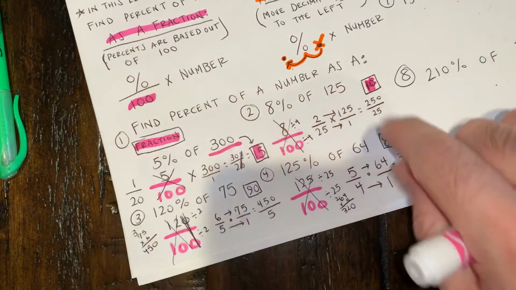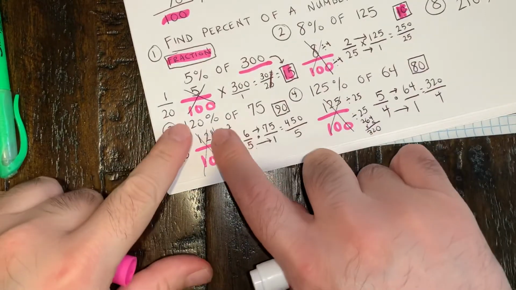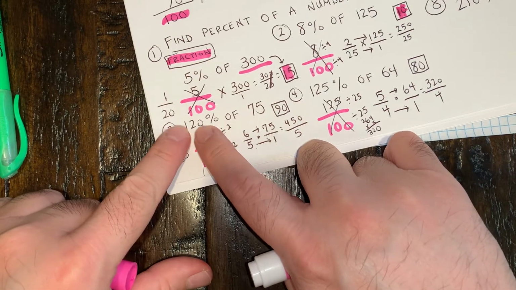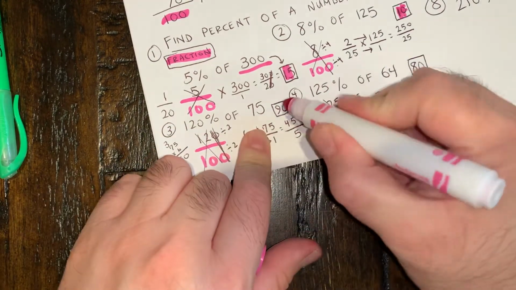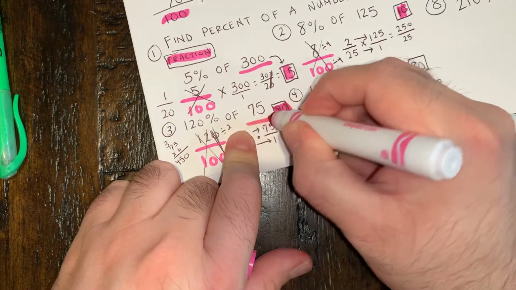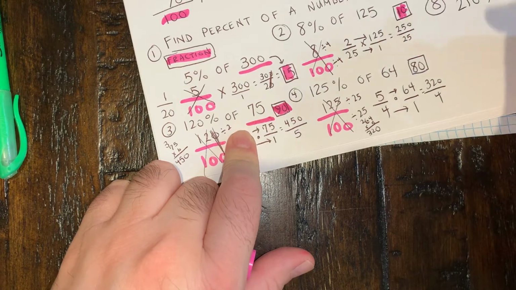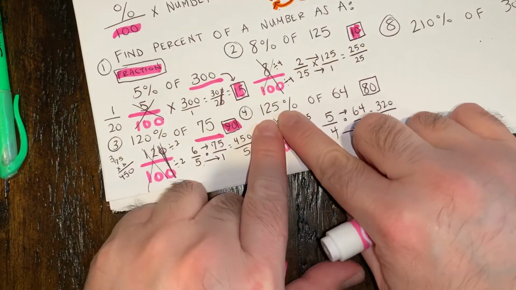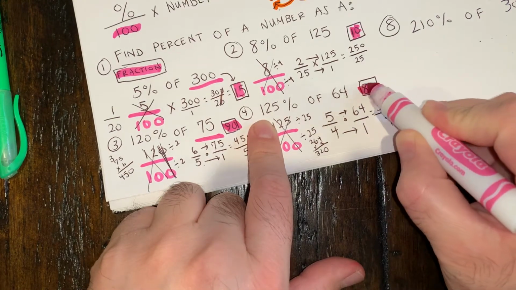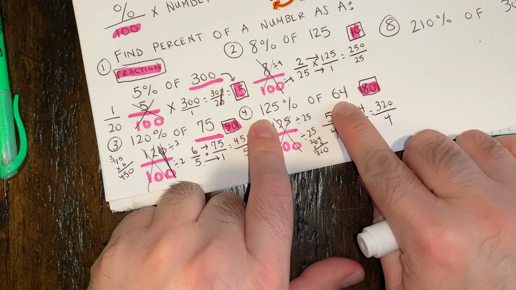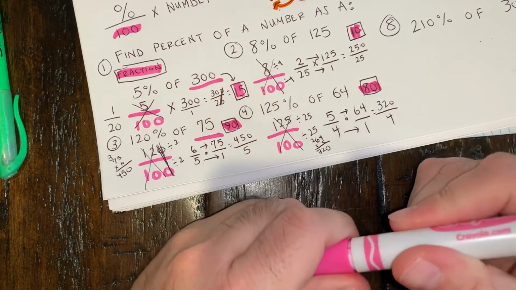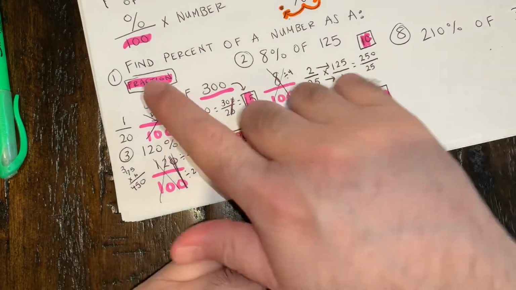So that checks out. Now, if your percent is bigger than 100, so you see this is 120%, that's bigger than 100, then your answer, which was 90, should be bigger than the number they gave us. So I'm going to repeat that again. If your percent is over 100, that means that the answer you got should be bigger than the number they gave you. So there you go. That is this part of the video where we found the percent of a number as a fraction.